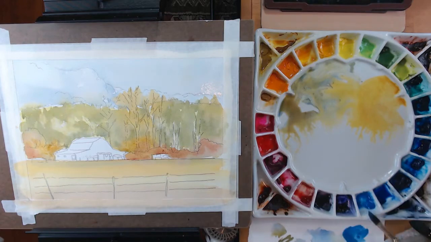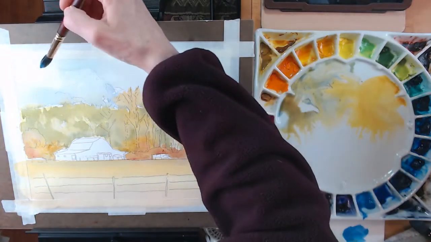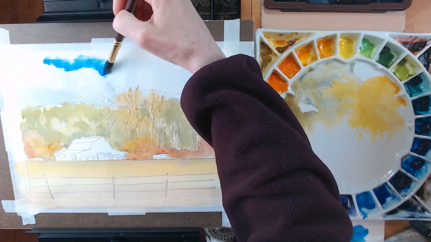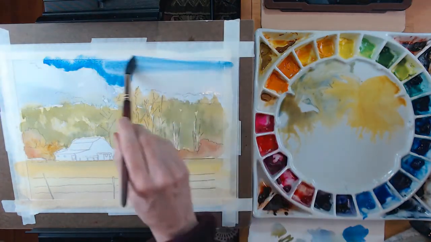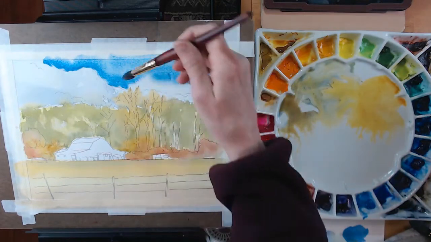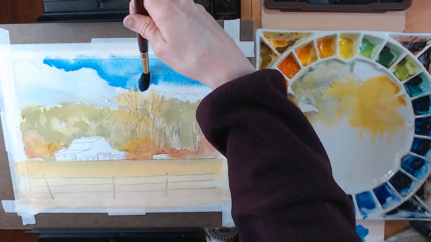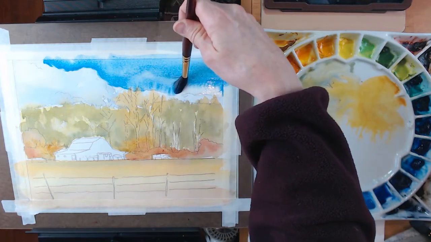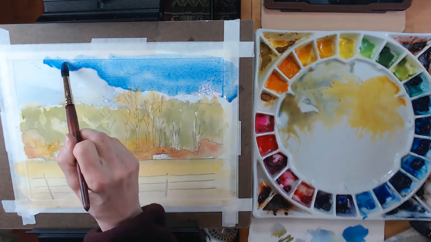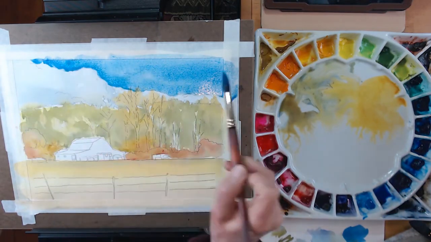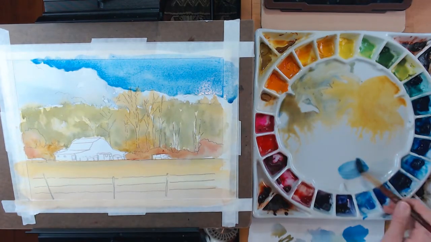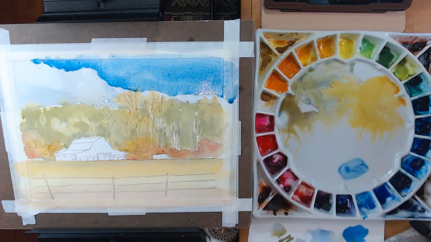This is going to be a pretty dark application here, and I'm just going to come in. This cerulean blue is an interesting blue in the sense that it's kind of grainy. Some watercolors have more of a granular effect when they dry, and some people really like that. They seek out colors that have that granulating effect. Other people don't like it as much. It's really your preference whether you like it or not. I do like that.